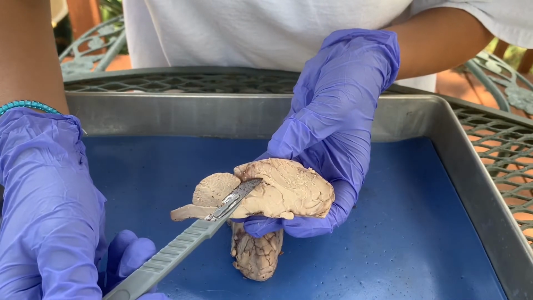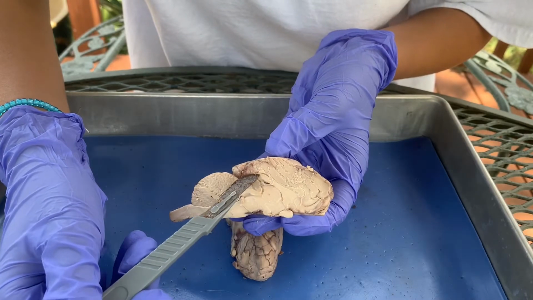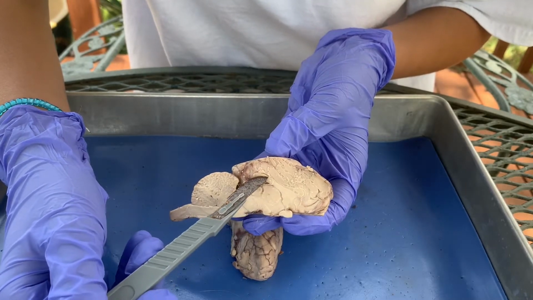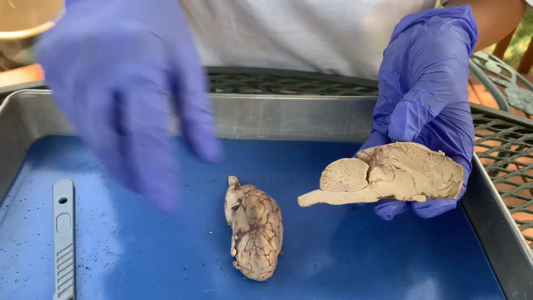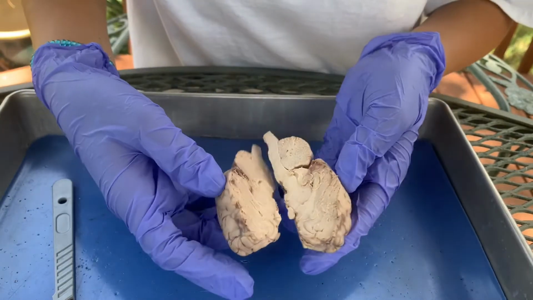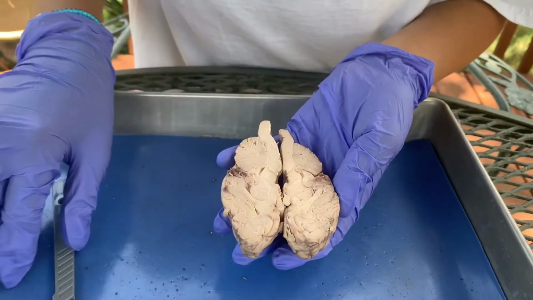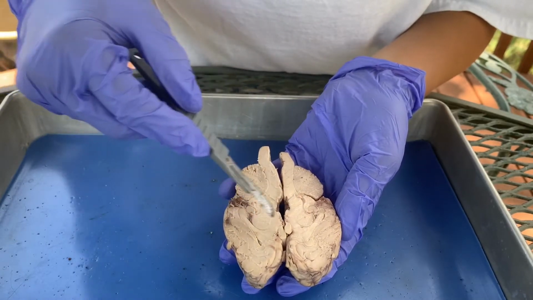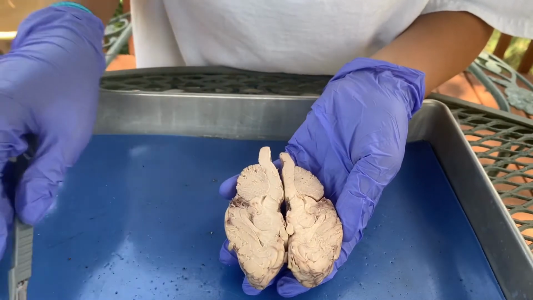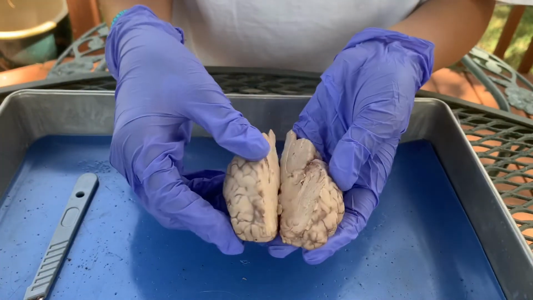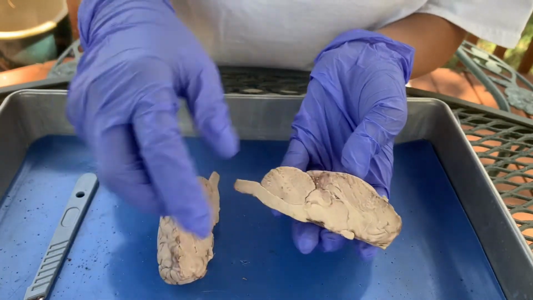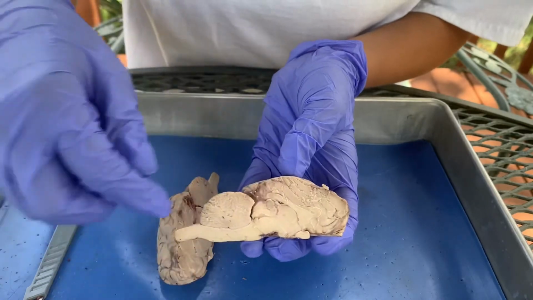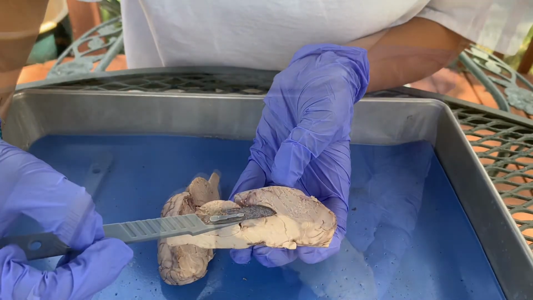This bundle of white matter, which is also known as the corpus callosum, is the only connection between the left and the right hemispheres. You can see it on both sides, and that's where connections are made, right there. That's the only connection between the two halves of the brain. So that's kind of cool. So there you go. This is the corpus callosum.